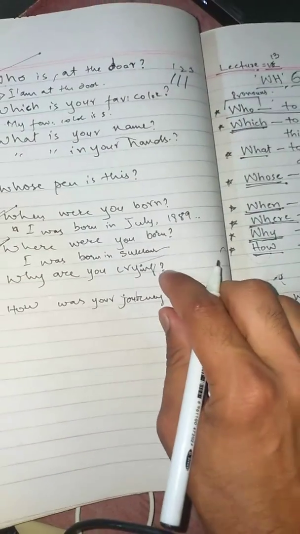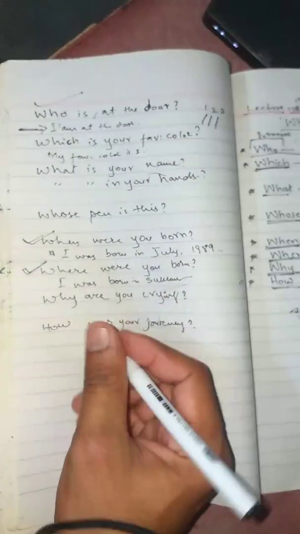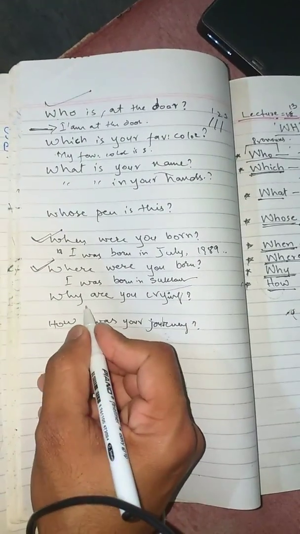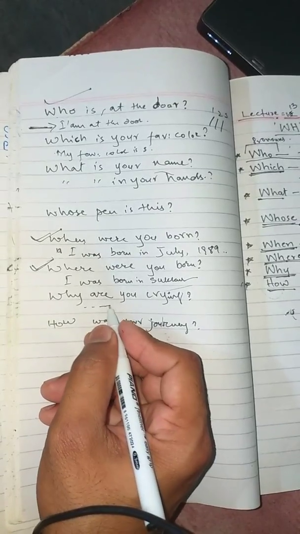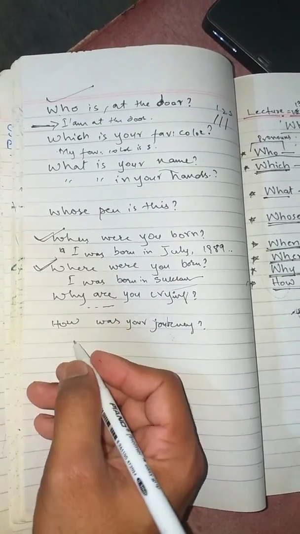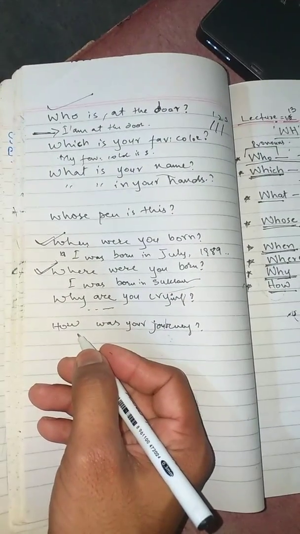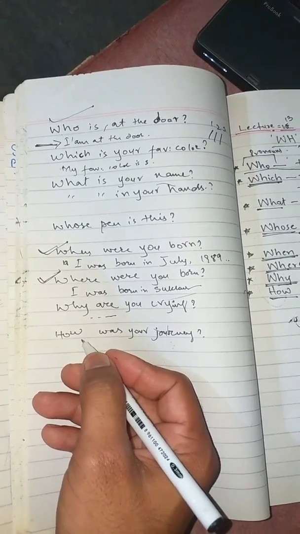While the remaining two questions are really easy, "why" and "how". You can just put the answers like "why are you crying?" You can just give any reason. "I'm crying because of the lockdown", like this. "How was your journey?" "It was wonderful, it was great", and etc. Okay, so now this was all from me in today's lecture.